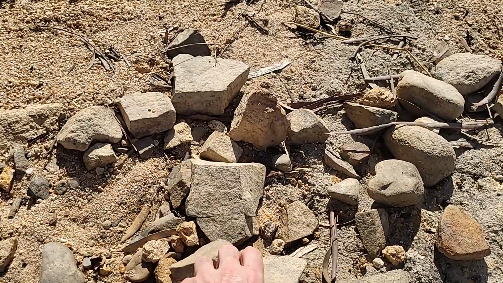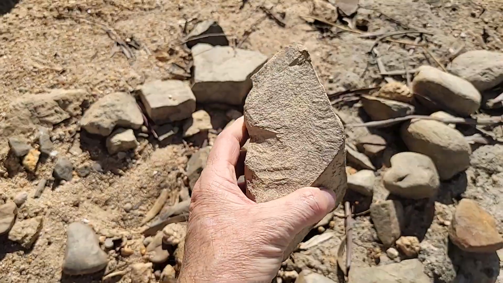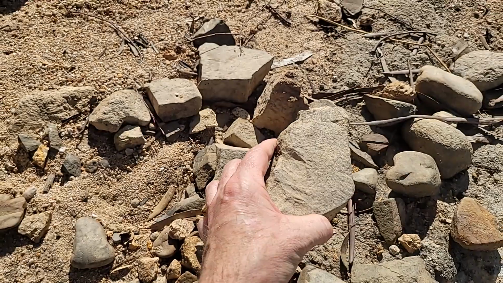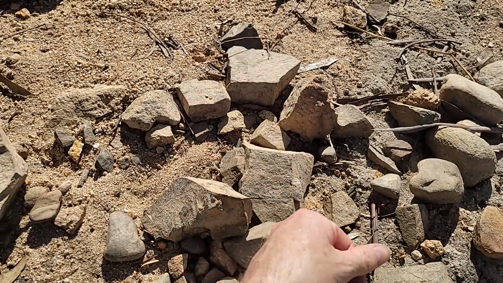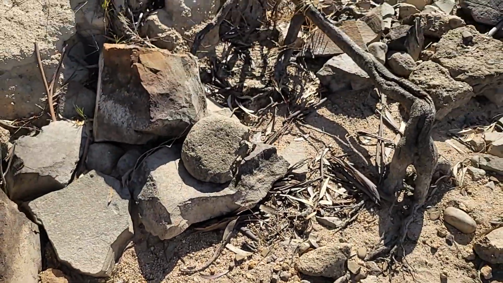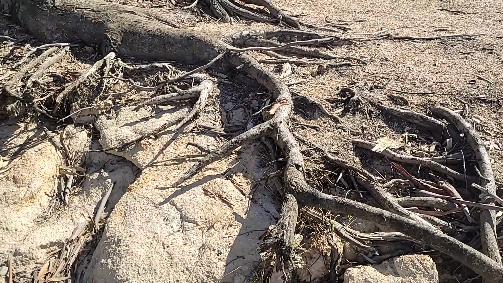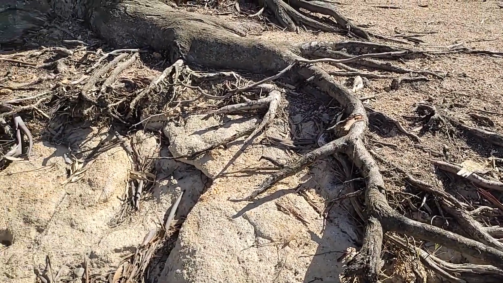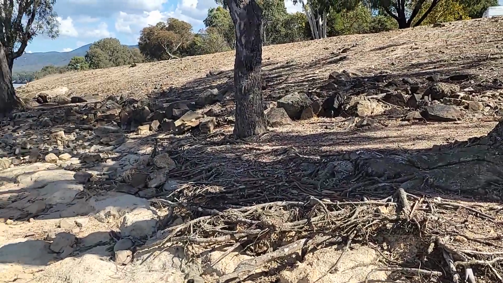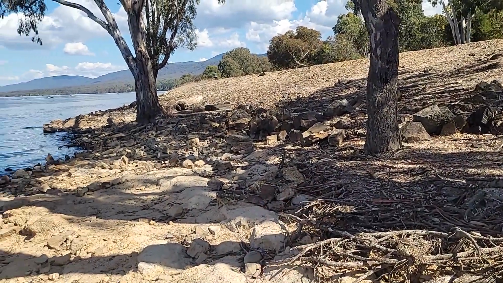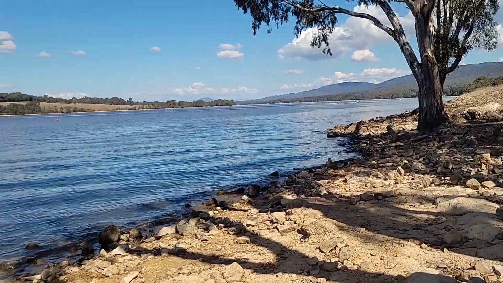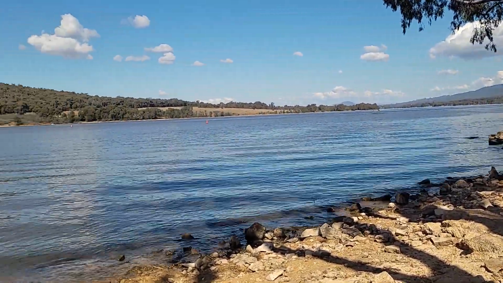And it's quite indurated, so it's very hard. And I didn't bring my hammer. Don't want to do too much damage here. But I've seen this rock before. Definitely very hard to break open. As you can see, there's quite a lot of it. So it's quite a nice lake for an Easter. Beautiful.